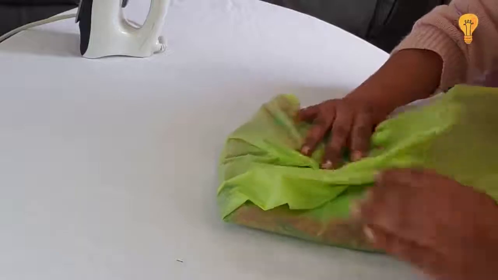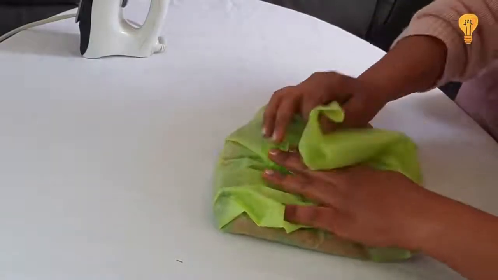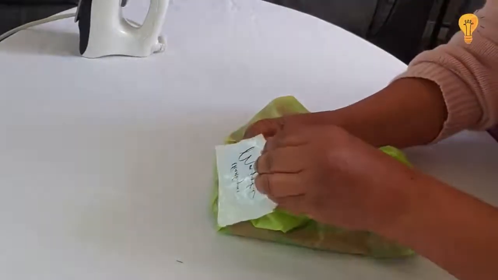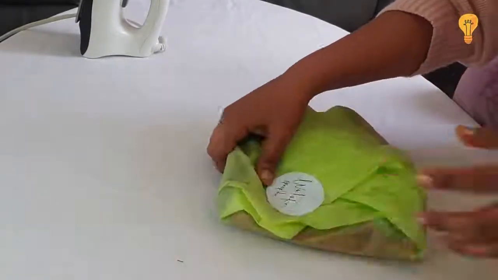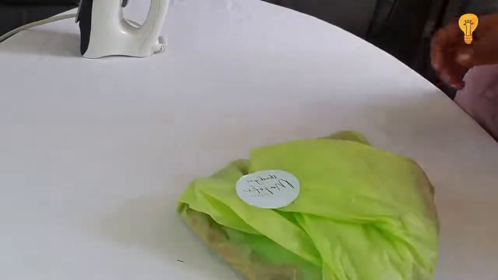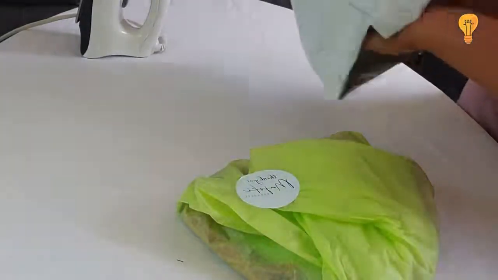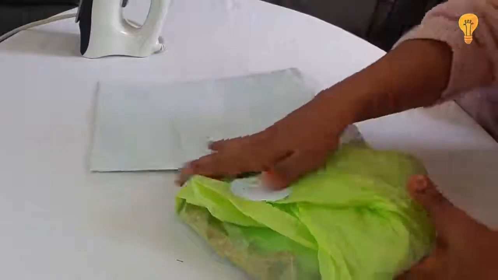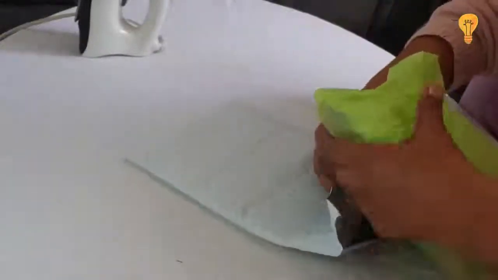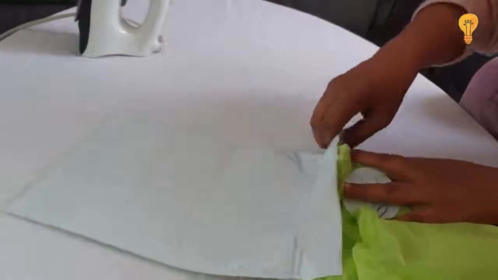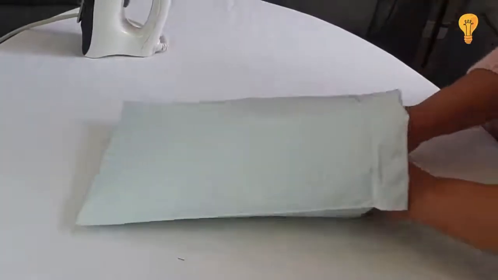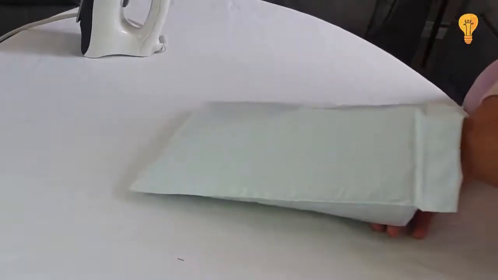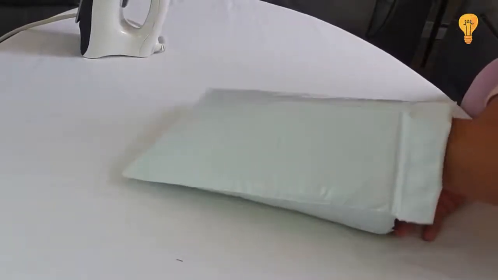So I will pack it like this. And I will add a thank you sticker from my company. This is a small business. So thank you. And finally we will insert it in this package. We'll try to make it large enough.